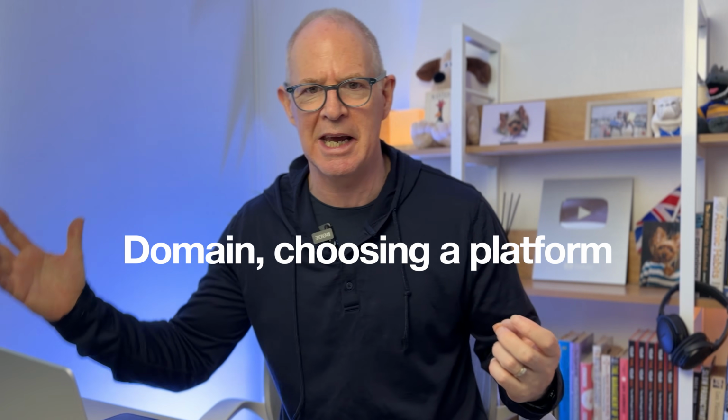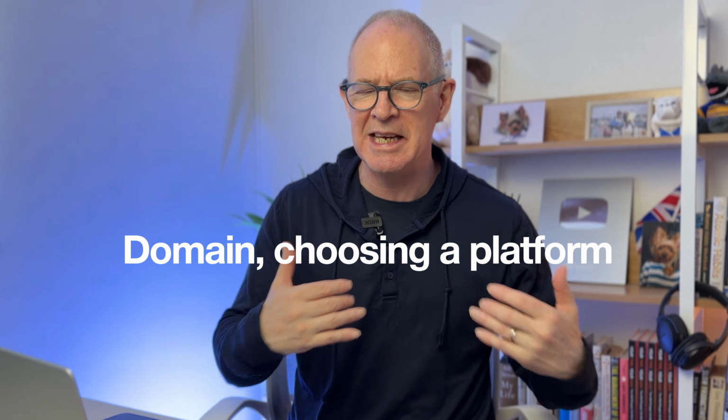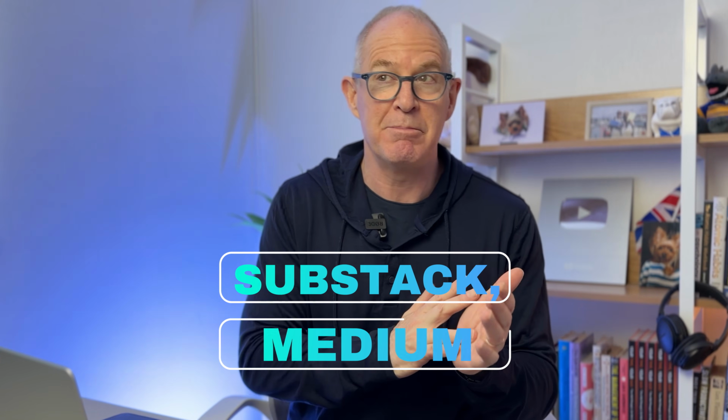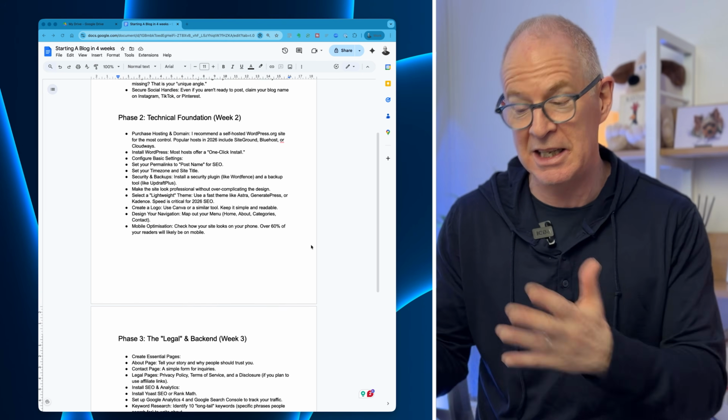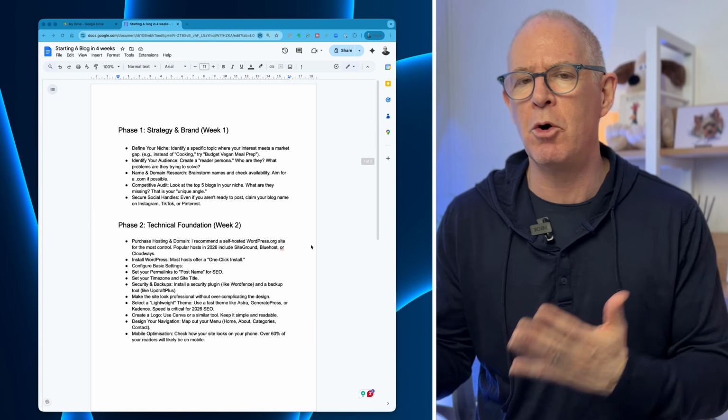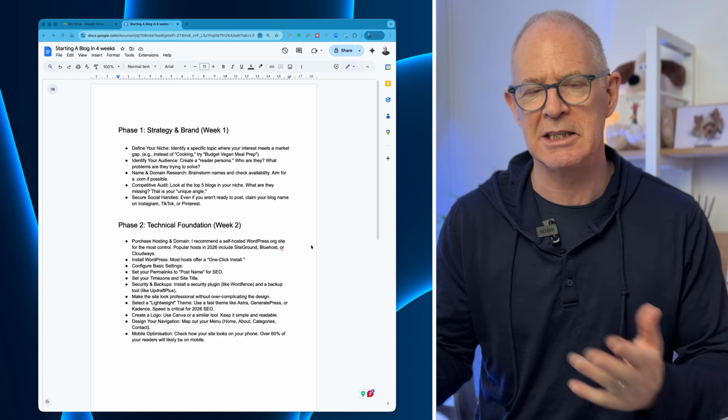A lot of the suggestions in here were also about setting up a domain, choosing a platform. Well, in today's world, you've got Substack, you've got Medium, and maybe a few others which will do all that work for you without you having to set anything up. But that's all beside the point. What it's basically done is given me, I think, 28 tasks that I need to do in order to build this blog.